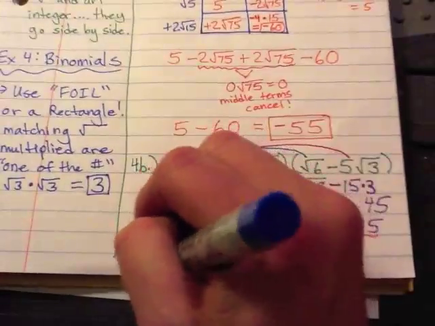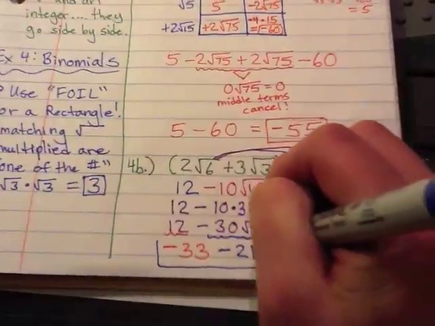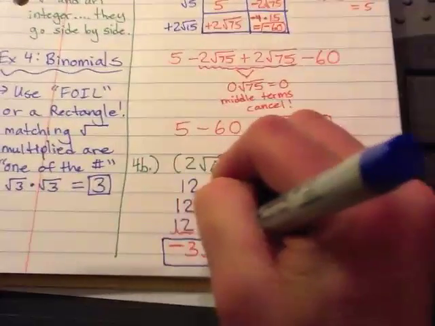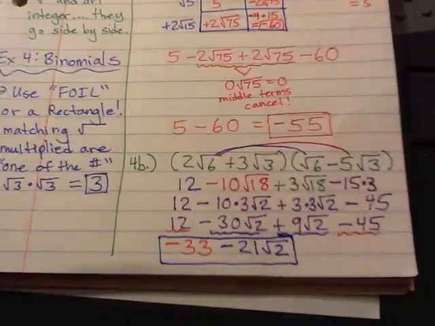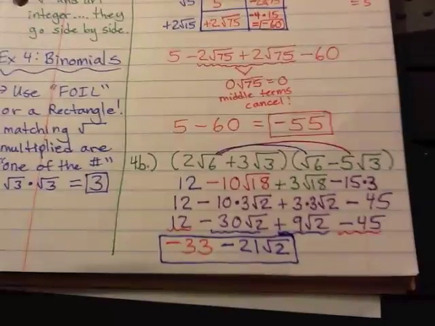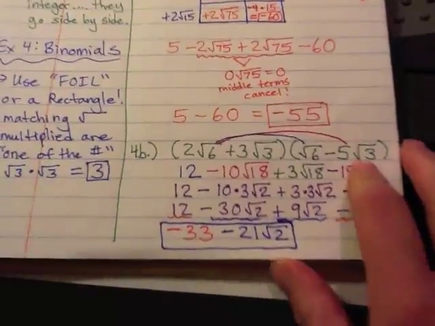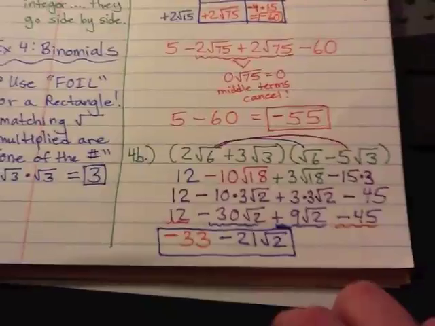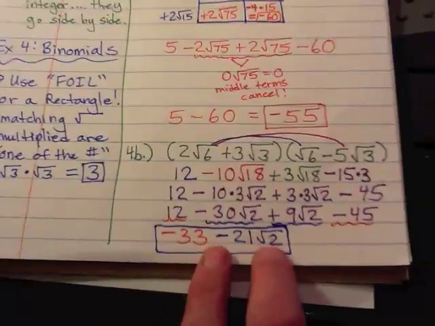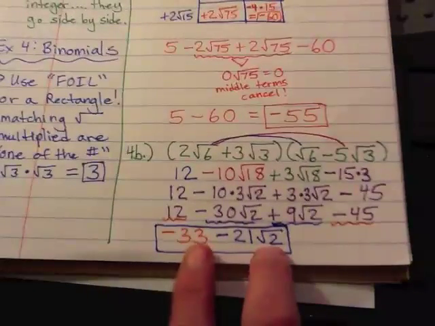So this is my final simplified solution, or answer, expression. I can't combine these because they don't have the same root. This doesn't even have a root at all.